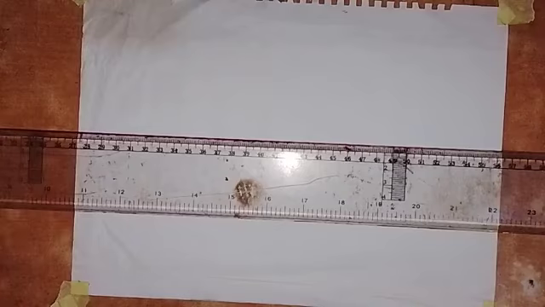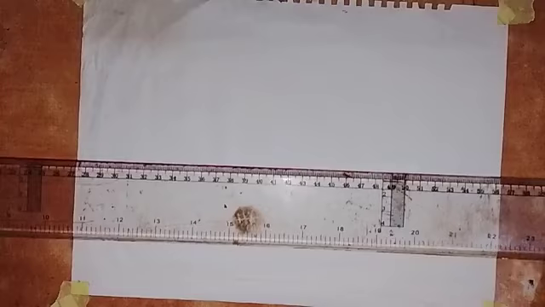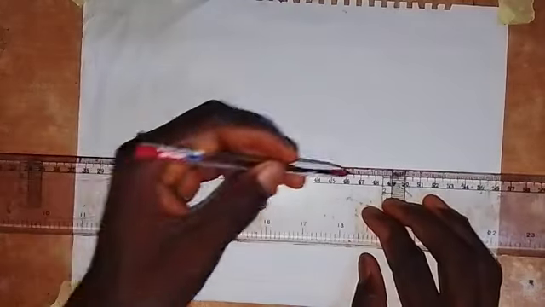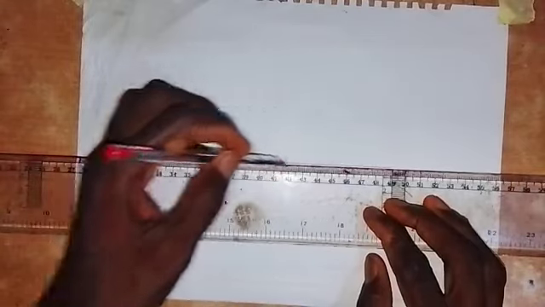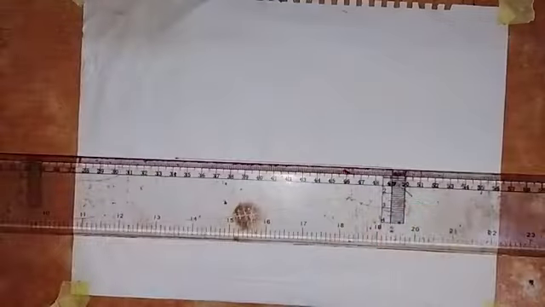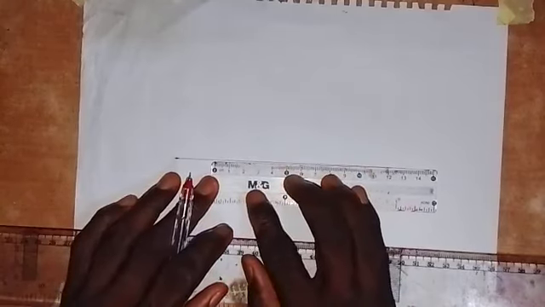Now, let's look at what we are to do to plot the locus of that moving point. First, we draw a horizontal line. Then we fix the 2 points. We take a measurement of 50 millimeters, so the distance between the two fixed points is 50 millimeters.